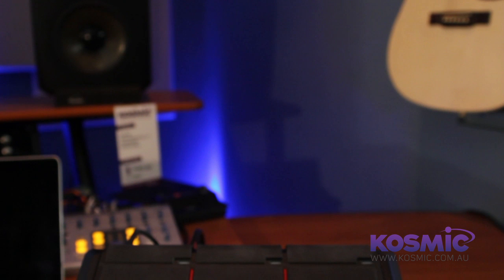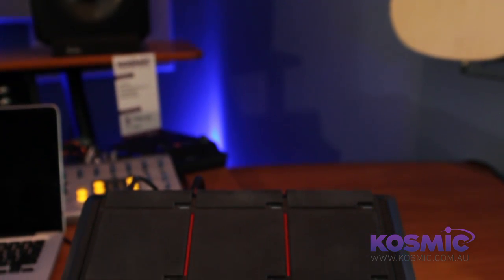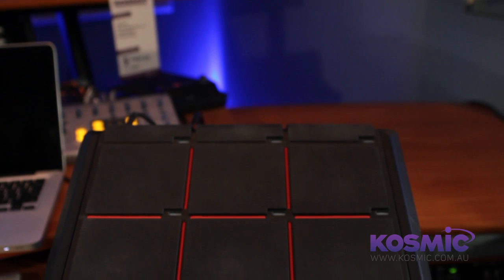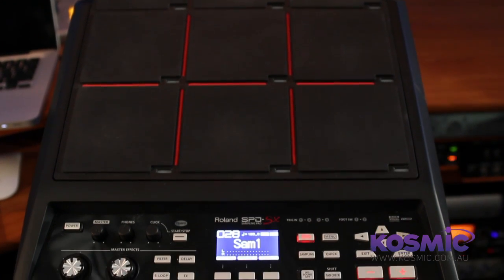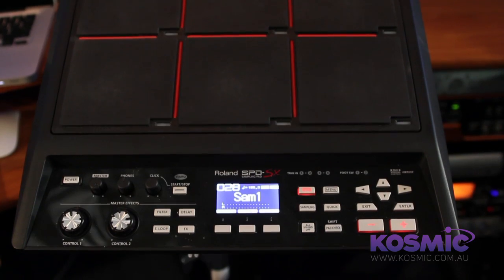I'm upstairs in this cool little studio room that we've got here, and I'm here to demonstrate the brand new Roland SPD-SX sampling pad. So you might have seen the Roland SPD-S, which was the predecessor of the SPD-SX. I used to have one of those, but I've upgraded to this one now because it does a whole lot of cool stuff that the SPD-S didn't do.